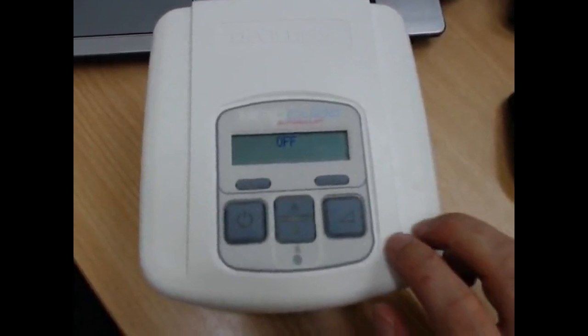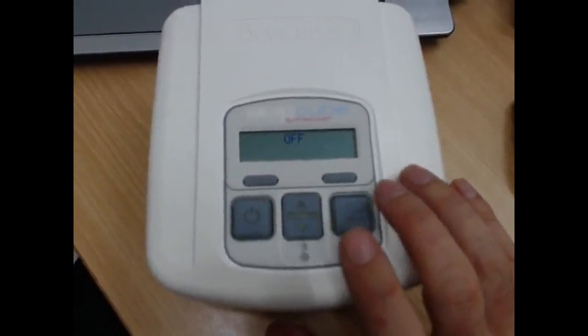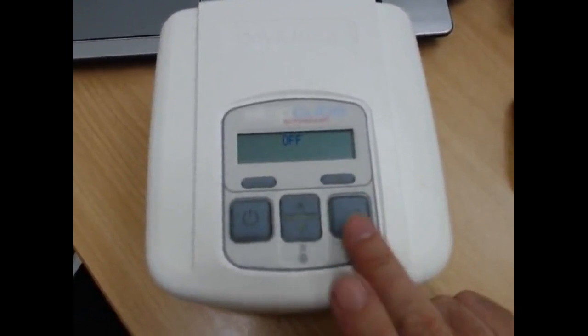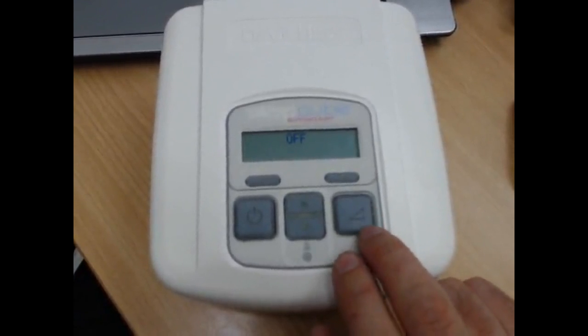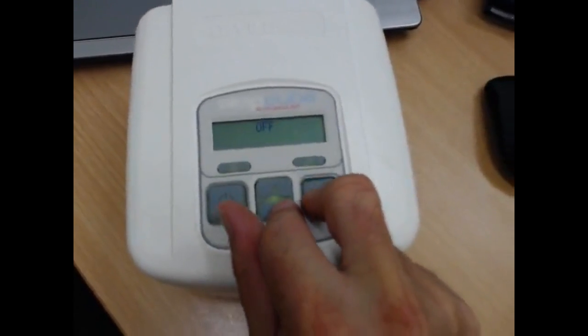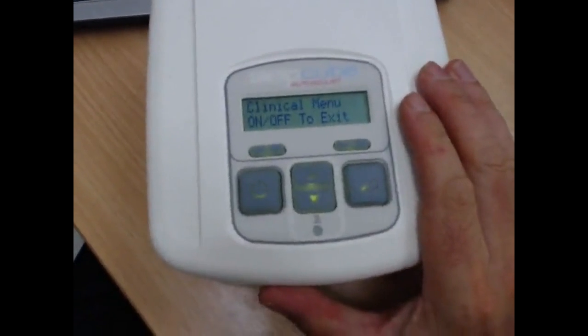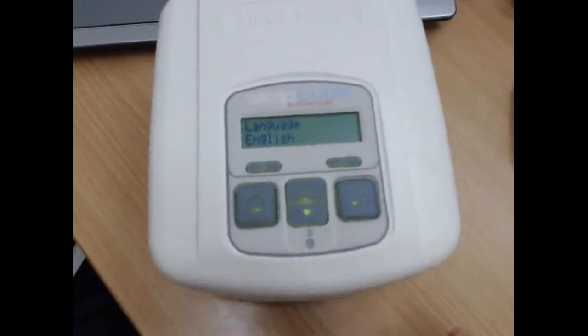To get into the clinical settings, we basically need to hold down a set of buttons to unlock it. We hold down the triangle, the ramp delay button, which is the little one at the bottom there in the middle, and while we're holding those two down, we press the on button. Boom. Clinical menu, it says. So we've now got access to the clinical menu.